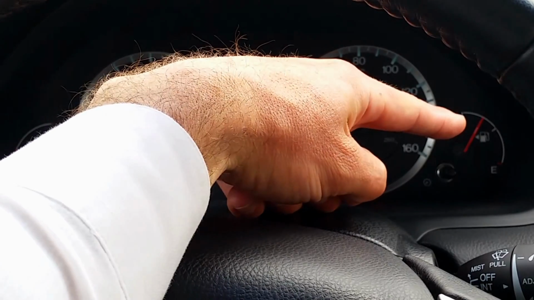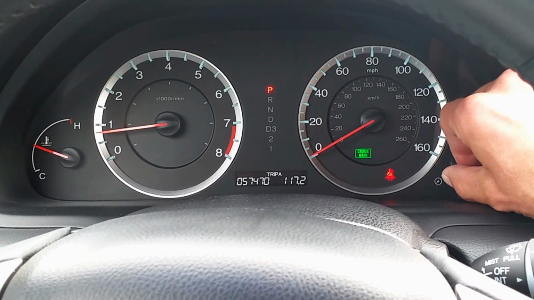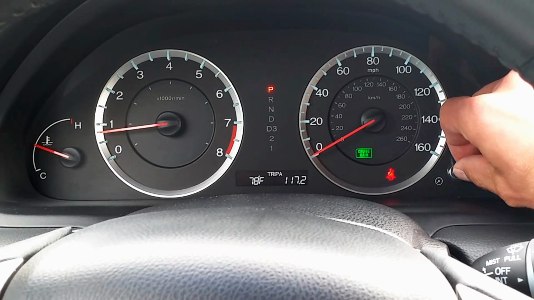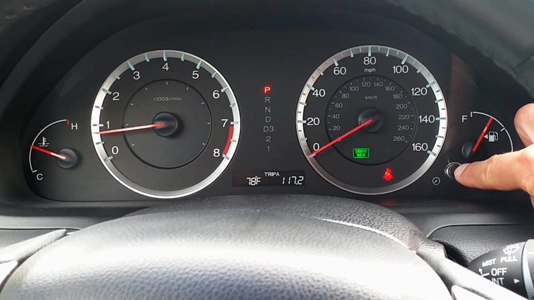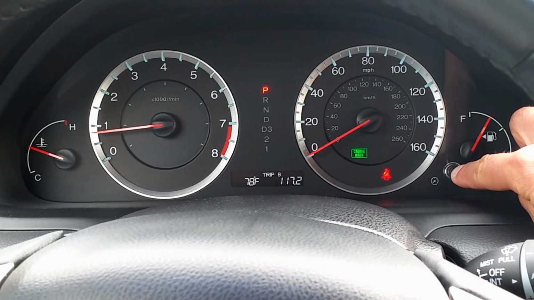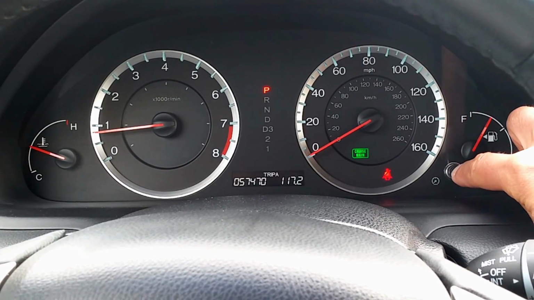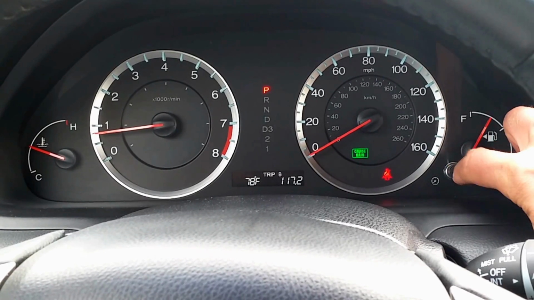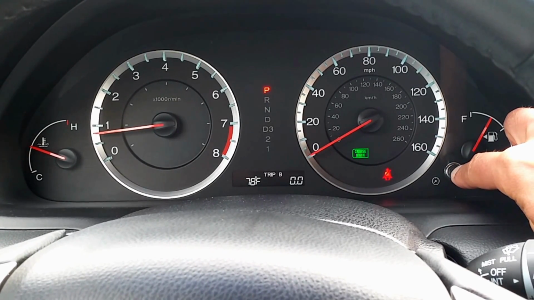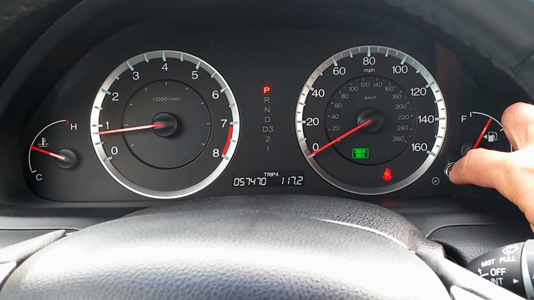Speedometer and fuel. Right here, this little stalk right here will adjust the gauge brightness, and it's also going to allow you to toggle in the multi-information display here for your temperature, trip A, trip B, and oil life. Then of course there's your odometer. If you want to reset trip A or trip B, you just push that stalk in and hold it in while trip A or trip B is displayed.